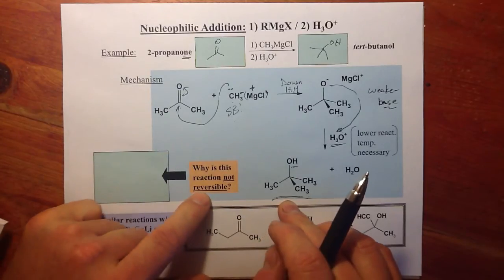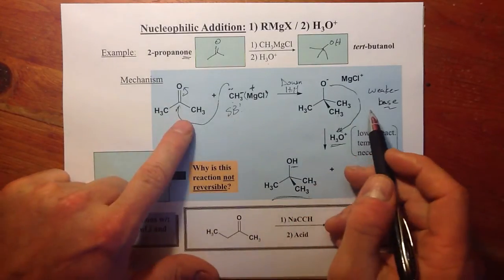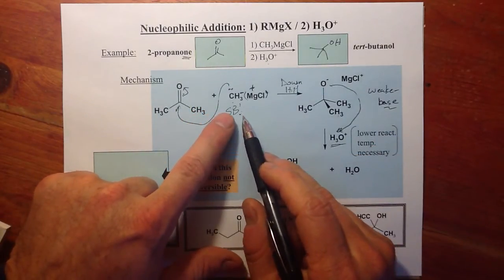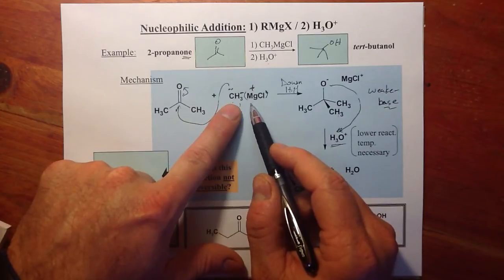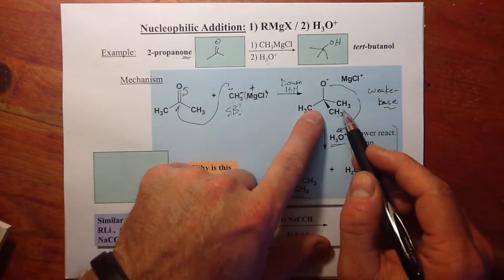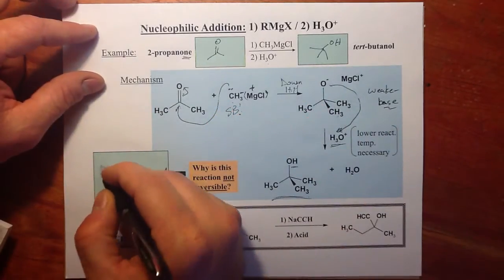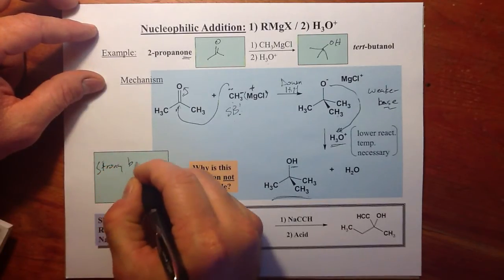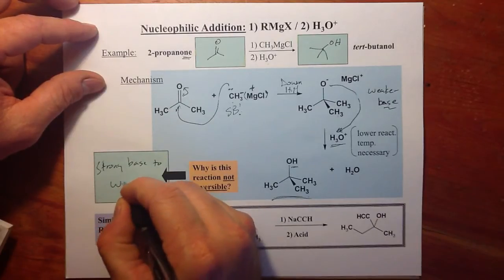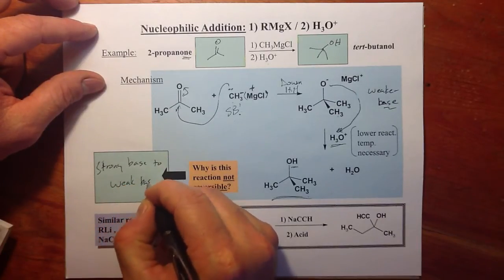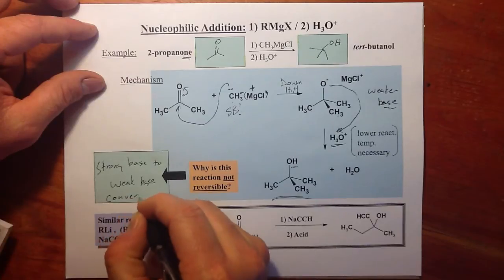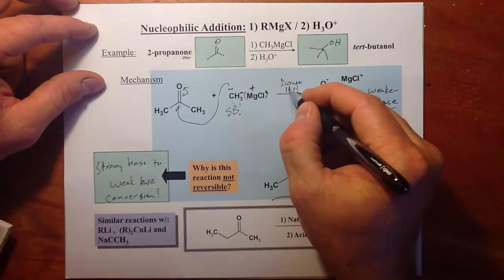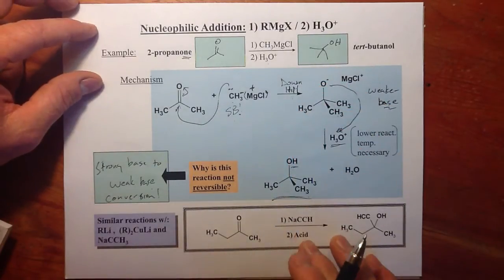Why is this reaction not reversible? Mostly because this first step involved a strong base in the Grignard reagent, giving us a weaker base in our alkoxide. So we had a strong base to weak base conversion. And when you have that, you're going downhill. Already said that we were going downhill. So, of course, this is not reversible.